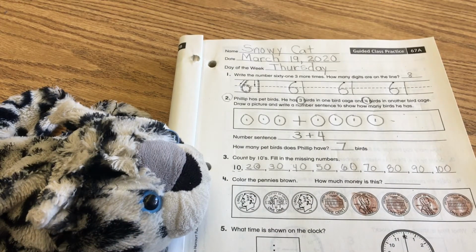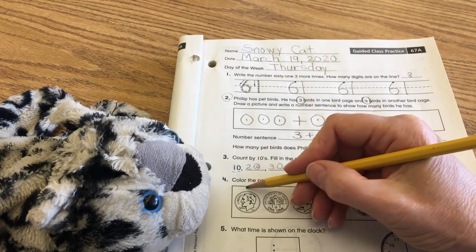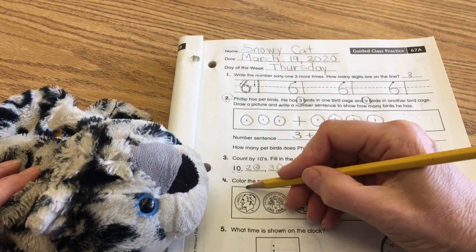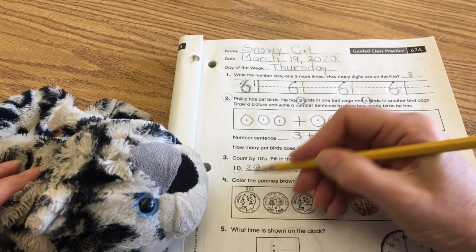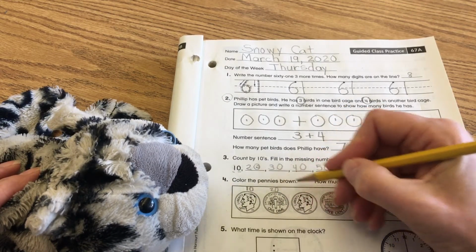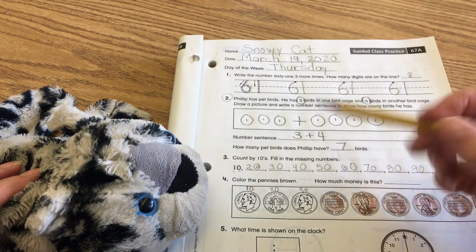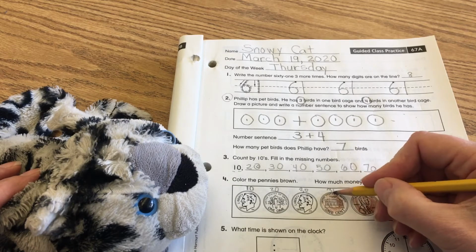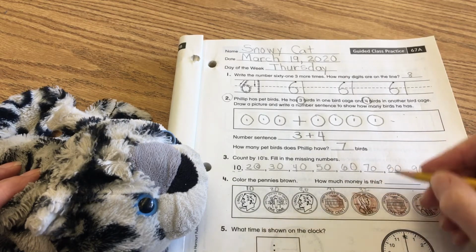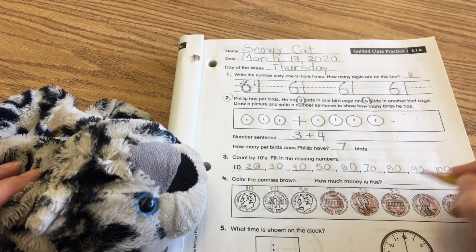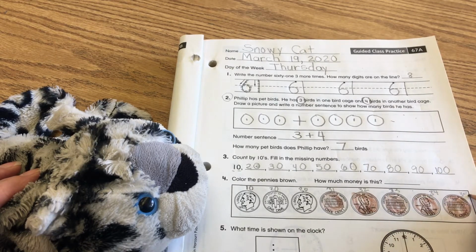And it says, how much money is this? Well, dimes are worth 10 cents. So we can count that by counting by tens first. 10, 20, 30, but now we have to count by ones. So we say 31, 32, 33, 34, 35. So that is 35 cents right there.